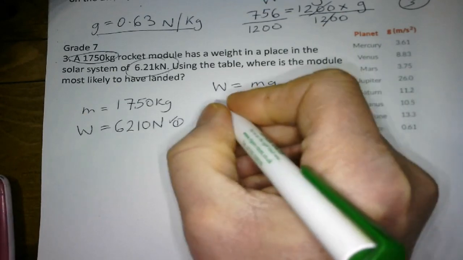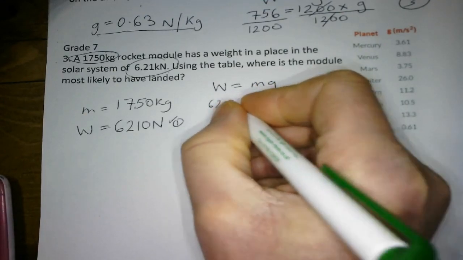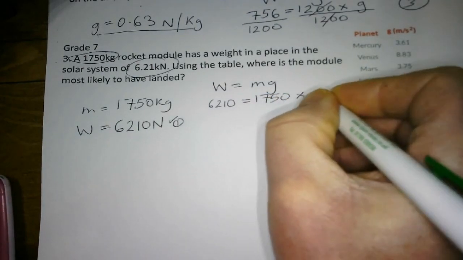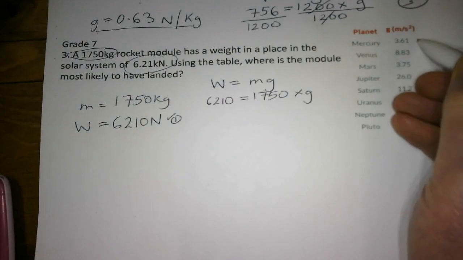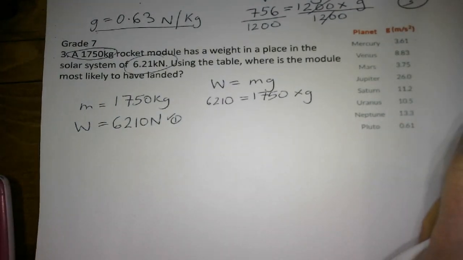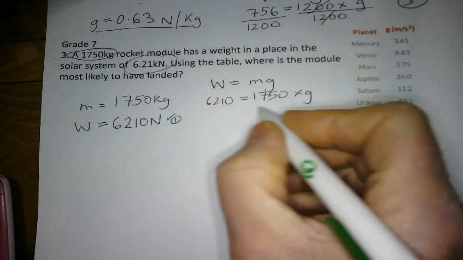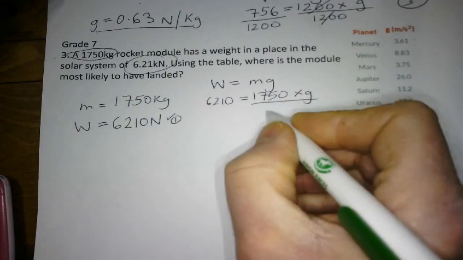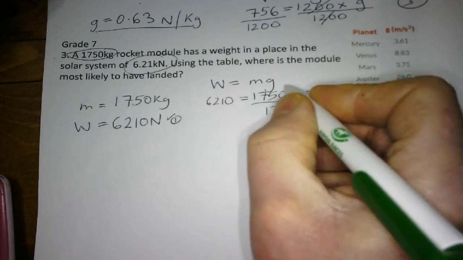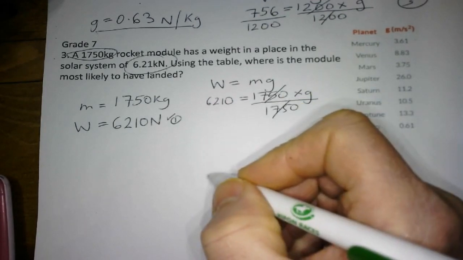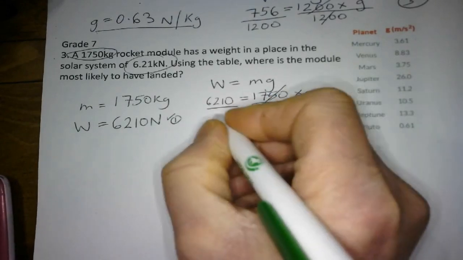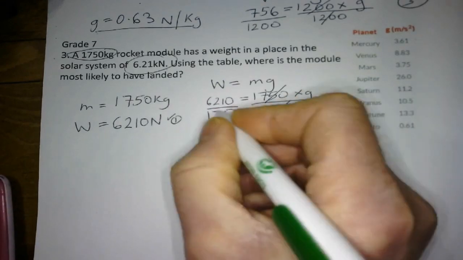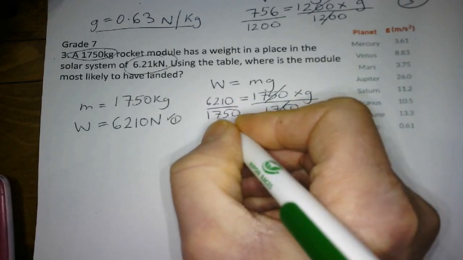So I'm going to put those two values in. W equals mg. So 6,210 newtons equals the mass, 1,750 kilograms, times g. And then once we've found G, we can see which of those numbers it's closest to. So what we do here, we want to get G on its own. So we divide both sides by 1,750, because if we do that, that over that just equals 1, so G's on its own. We've got to remember to do it on the other side, 1,750. So G equals 6,210 divided by 1,750.